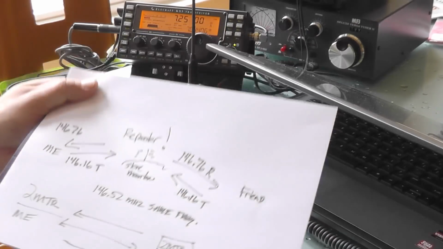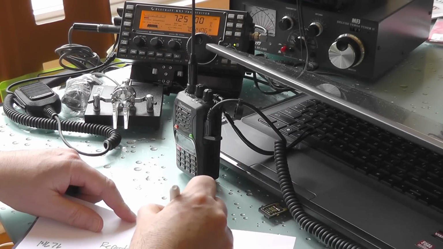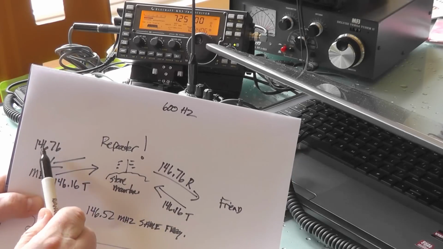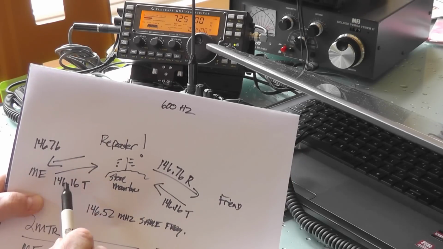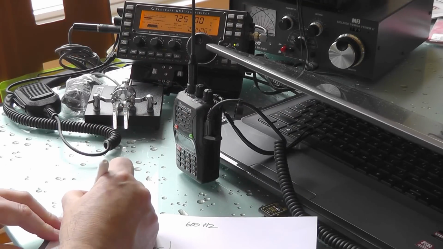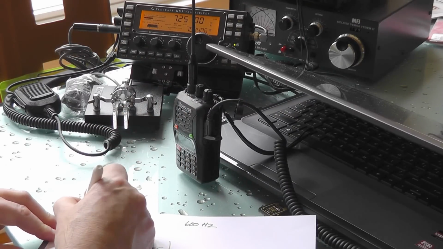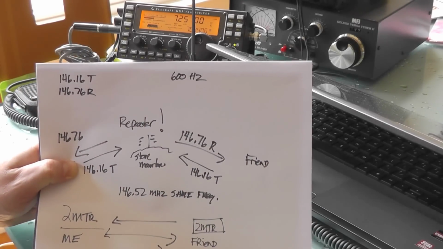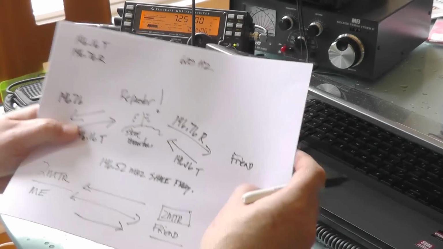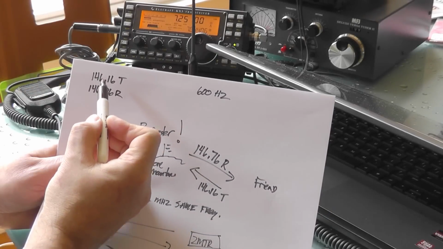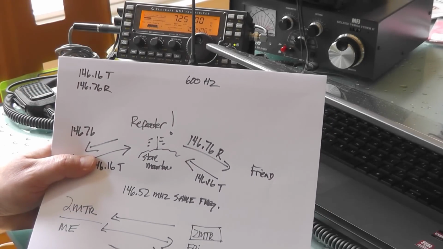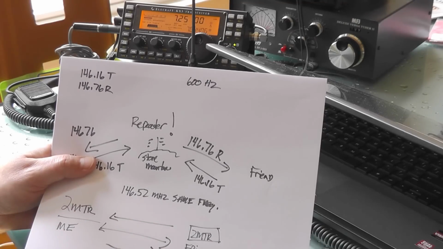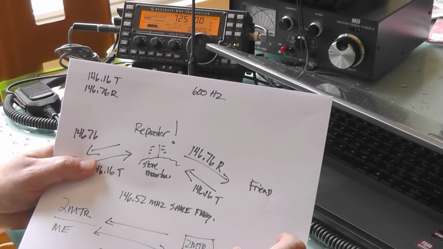So on 2 meters, there's also something called a 600 kilohertz spread. If you look at the transmit and the receive, 146.16 transmit and 146.76 receive, there's a 600 kilohertz difference. Generally, in this part of the band, transmit is the lower and receive is higher. But if you go to 147, it's usually the opposite.